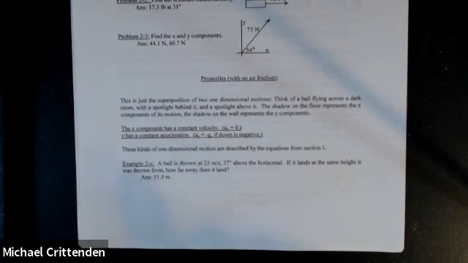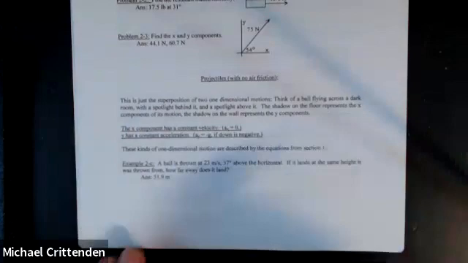But since gravity pulls straight down, it has no component toward the front to make the ball speed up. It has no component toward the back to make the ball slow down. So the shadow on the floor just goes right along at a steady speed.